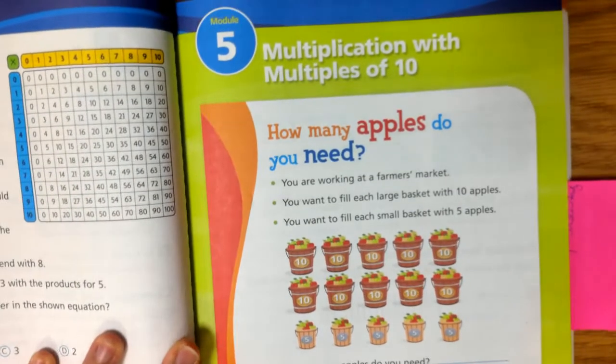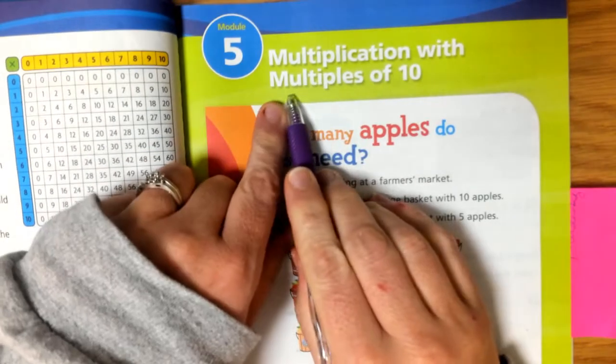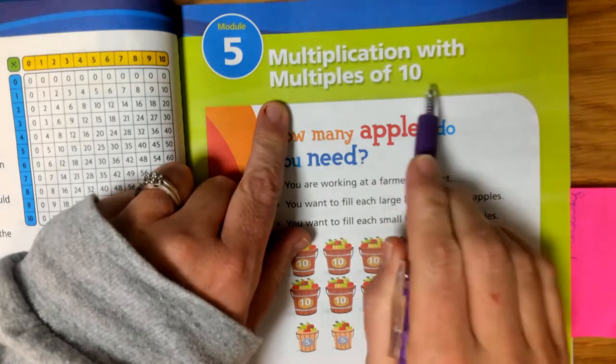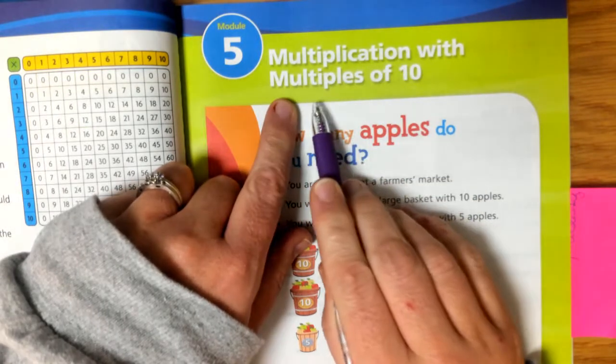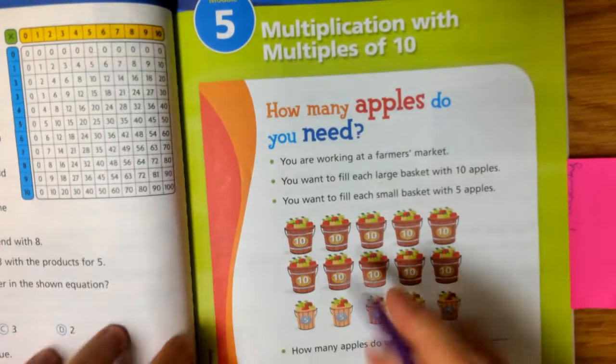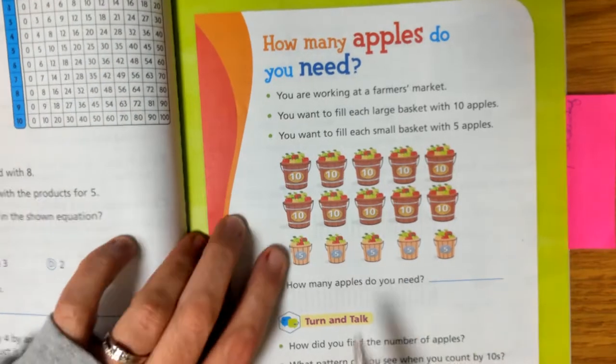So module 5 is multiplication with multiples of 10. This just means we're going to be counting by 10. So multiples of 10 are skip counting by 10, all the numbers that can be multiplied together in groups of 10s. So we're going to get our brains moving with that by figuring out how many apples we need.